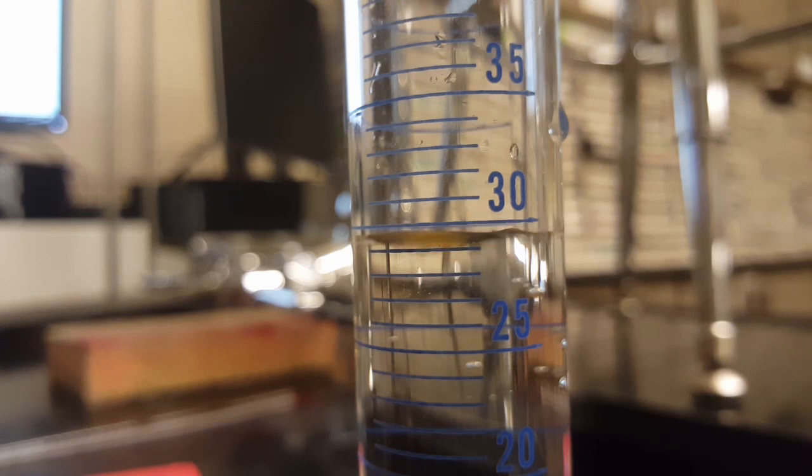So use your pipette and your reservoir of water in the larger beaker, and just add water until you're comfortable that your volume is in between that range. Since there's a line for 30, I'm going to keep adding water until I see my meniscus right at the 30 line. And then I can say comfortably that that is 30.0 milliliters.